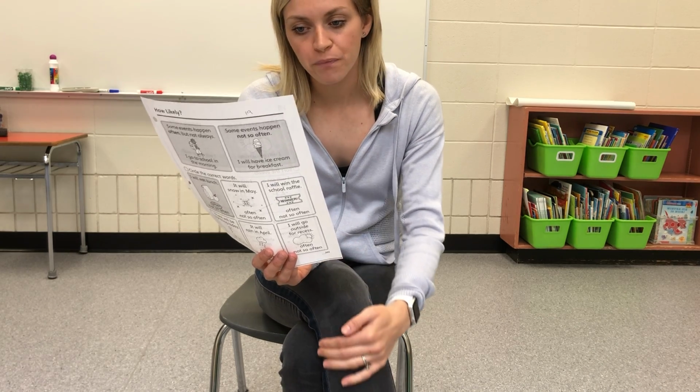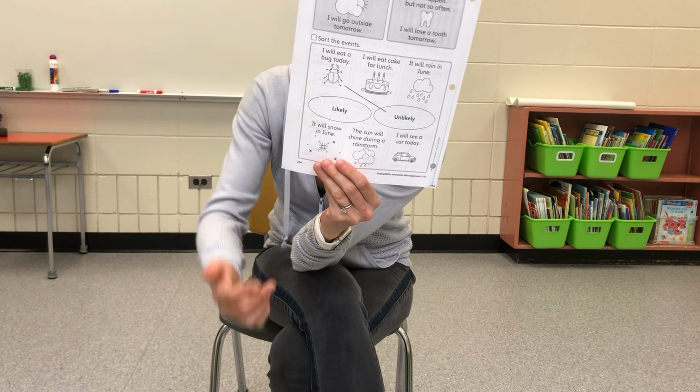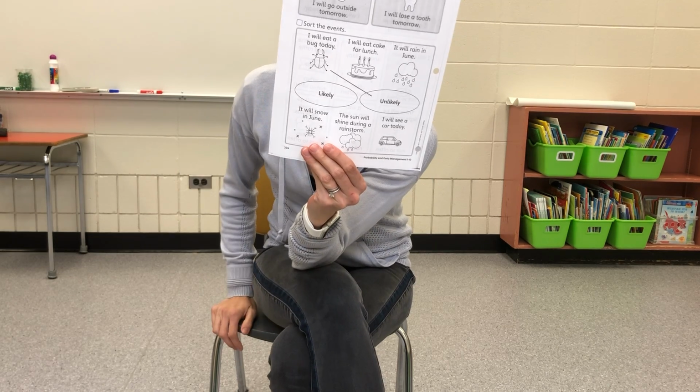For example, I will go outside tomorrow is likely. And unlikely is, I will lose my tooth tomorrow. You lose teeth all the time, but not that often, all right? So then you have to sort them into whether it is a likely event or an unlikely event.